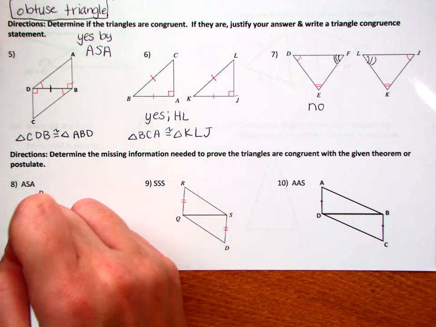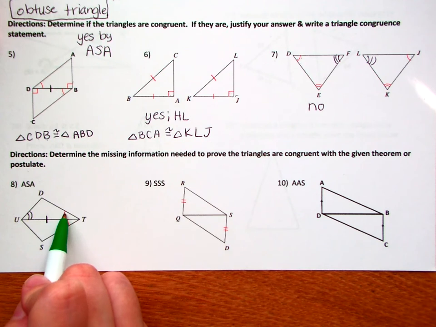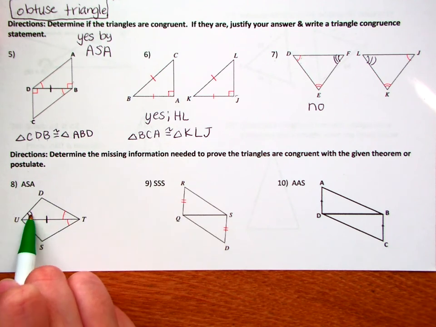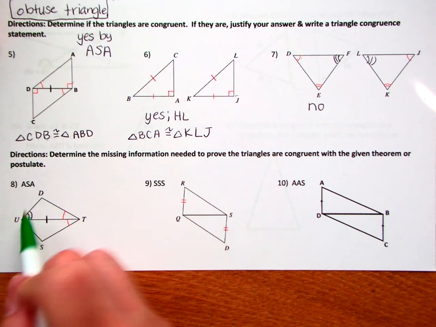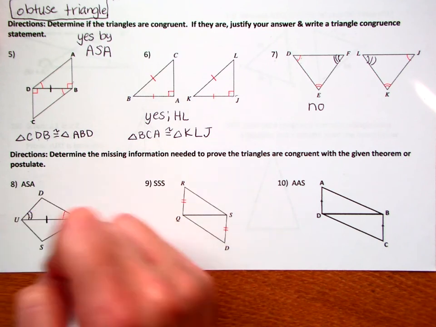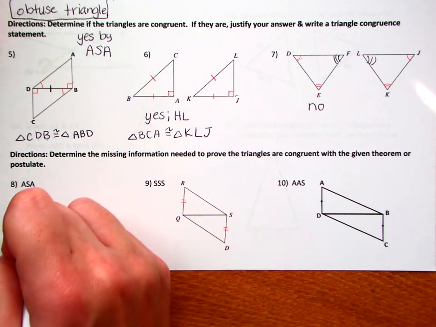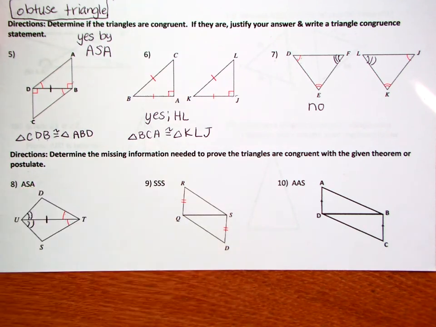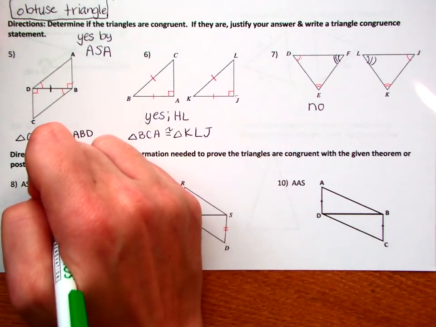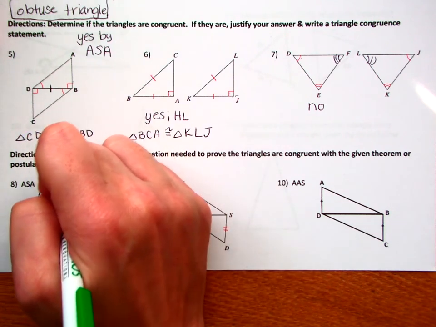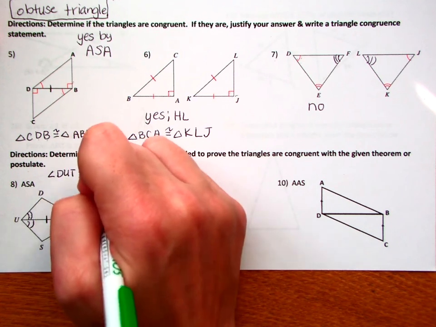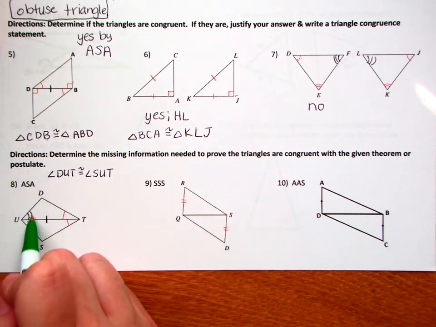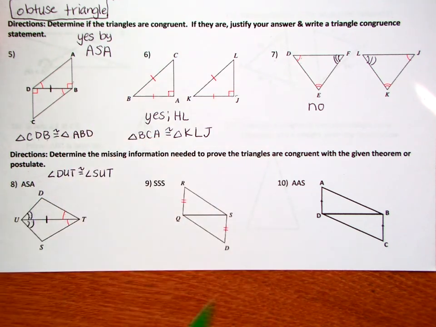Well, if I was able to say this angle, notice I'd have angle, side, angle. If I'm covering this up, the side's in the middle. So what goes with angle U here, or DUT? Well, then I've got this one here that I could go with it. So what am I missing? I'm missing that angle DUT is congruent to angle SUT. That would be the third piece I need for angle, side, angle.